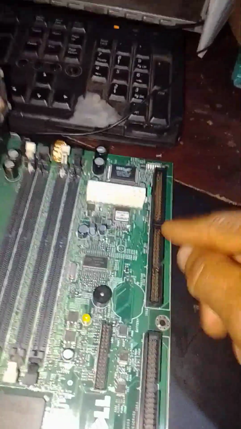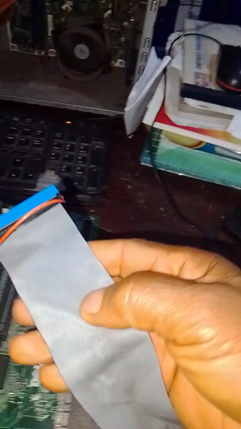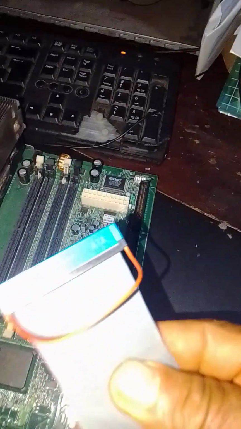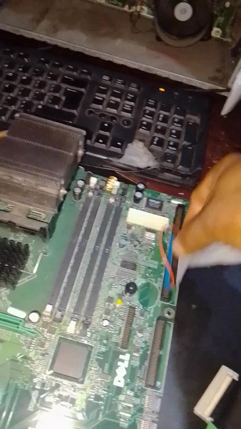This is just the older type that was being used, but it's not being used again. It uses ISA and IDE, you see it here. This is where you connect your hard disk with this type of cable.